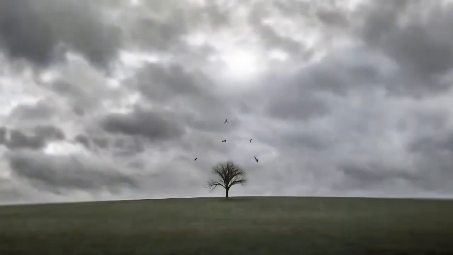Hi, I'm Glyn Dewis. Welcome to episode 32, and this week I want to show you how in Photoshop you can very quickly and easily go from this to this.